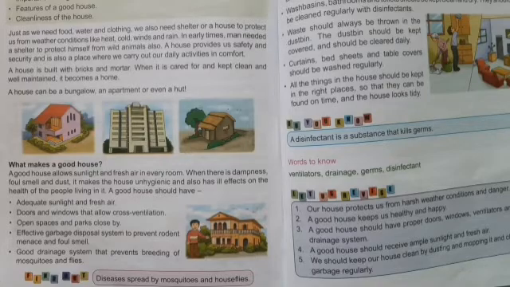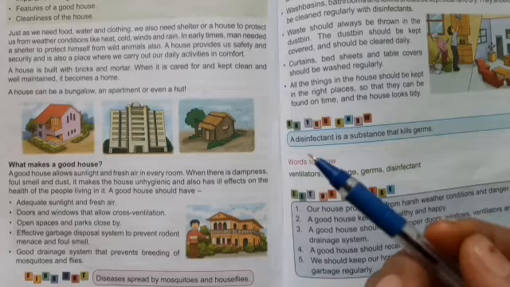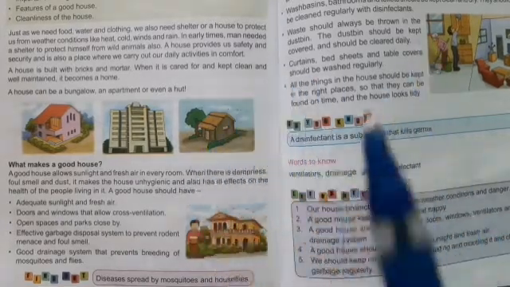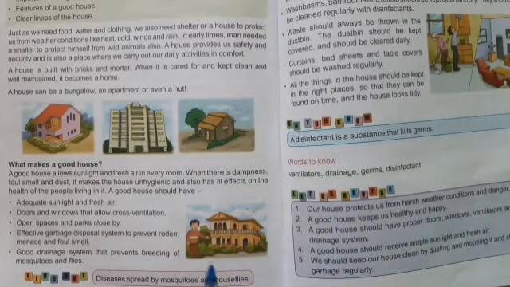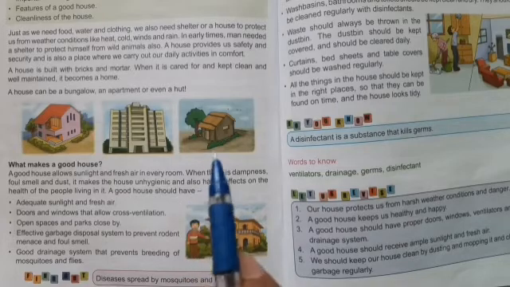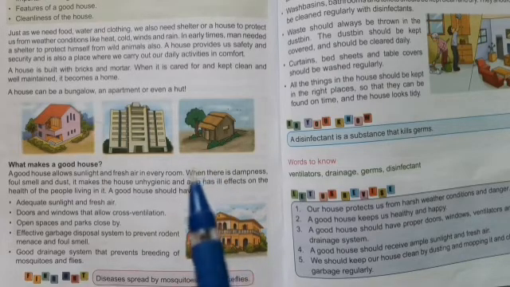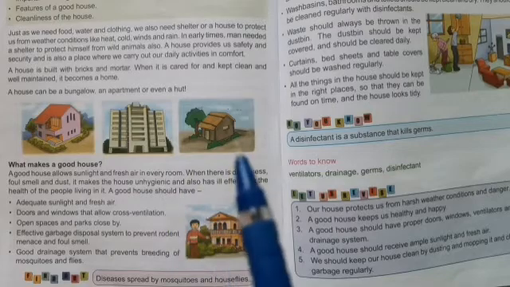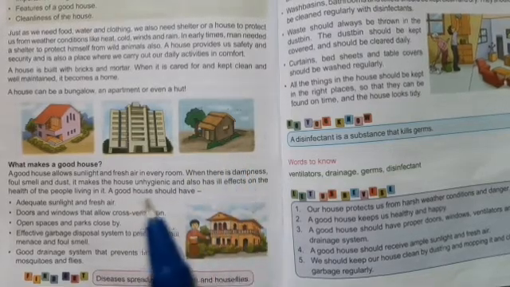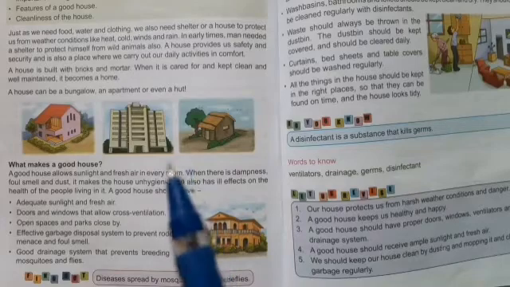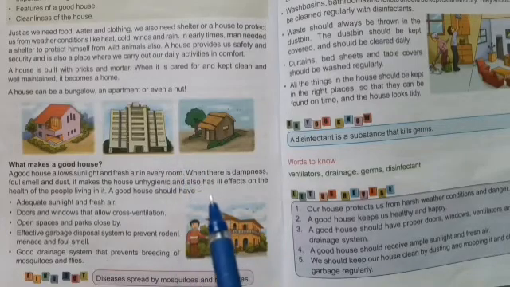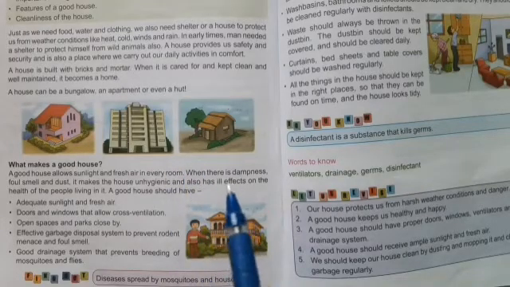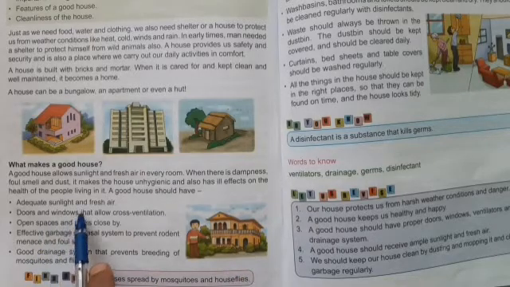What makes a good house? A good house allows sunlight and fresh air in every room. Dampness, foul smell and dust make the house unhygienic and have ill effects on the people living in that house. So a good house should have adequate sunlight and fresh air.